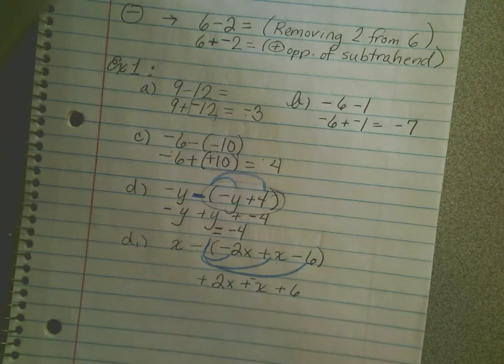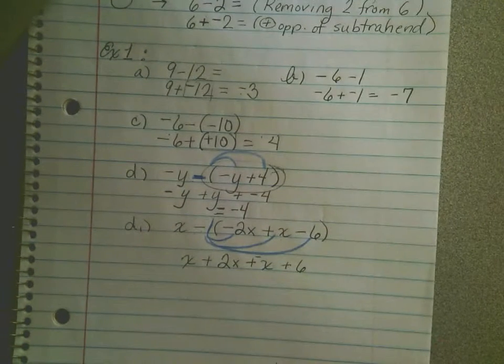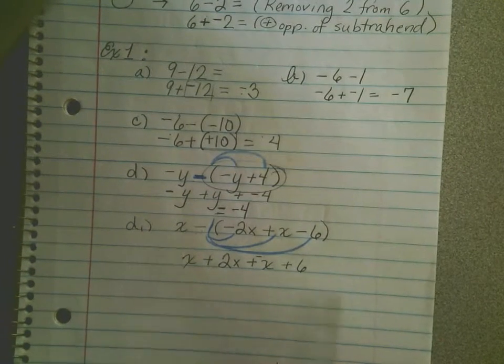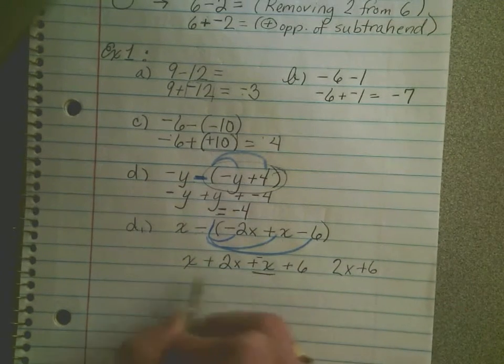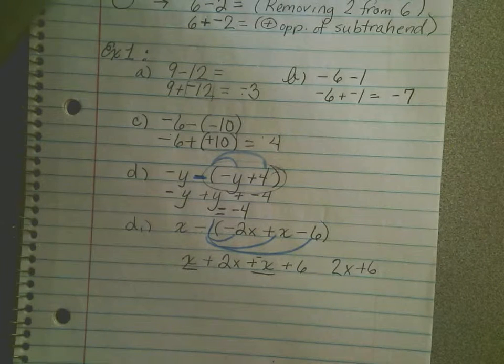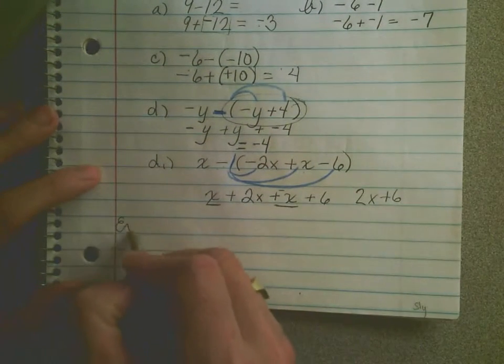Add the opposite, that up there. So, bring down the one that was resting up there comfortably, and you end up with 2x plus 6. That canceled that. The crux of this lesson is all that in a bag of chips. Now, where it gets a little bit tricky is in the wording, and that's where I want to go to example 2. The wording can make this tricky.